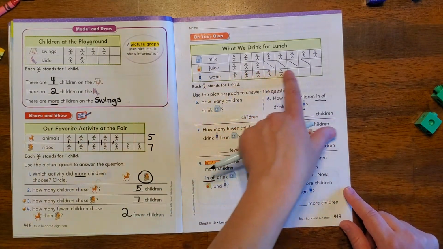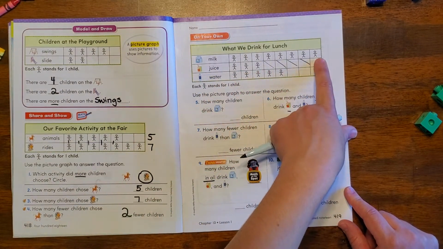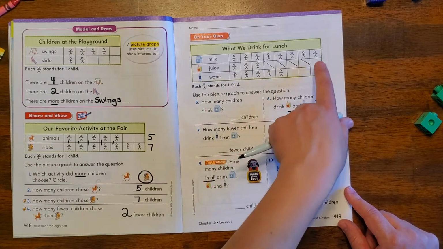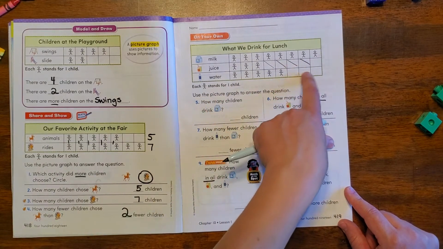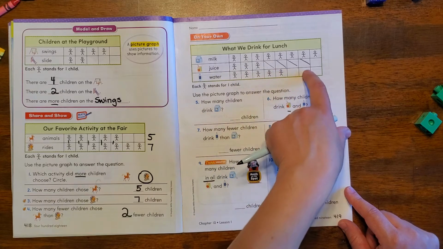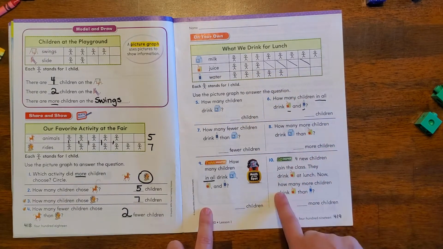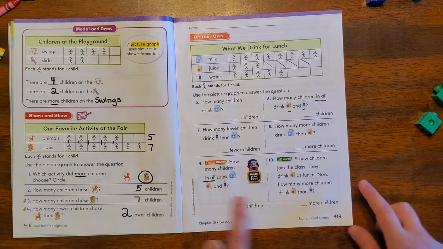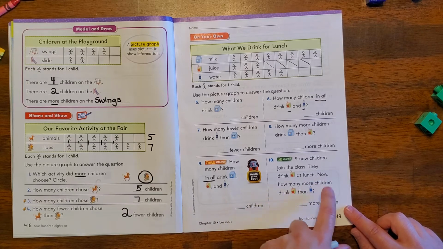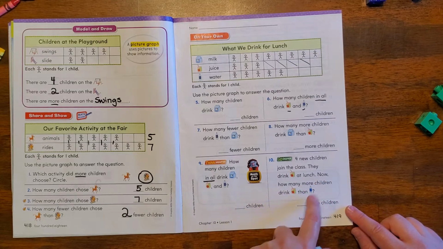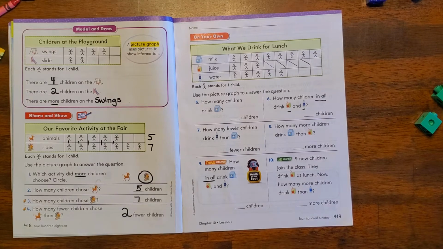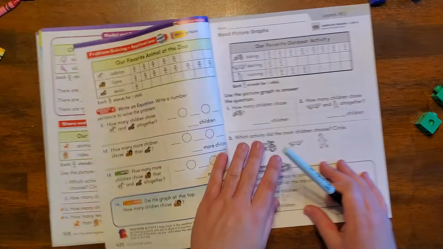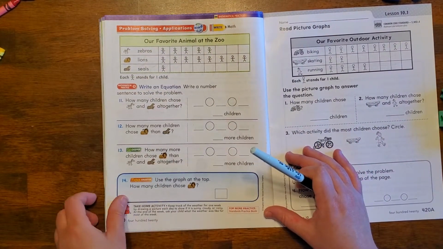Now notice the juice number, still smaller than the milk number, but now the juice number is bigger than the water number because there's more who drink juice than water. So then you can answer this question. Now, how many more children drink juice than water? And you can do this page as well.